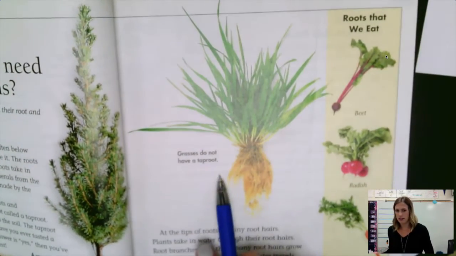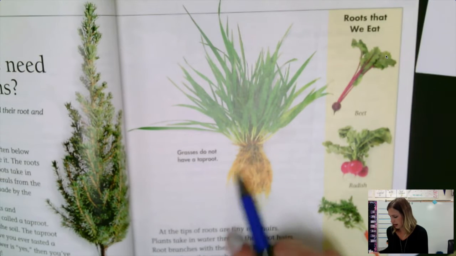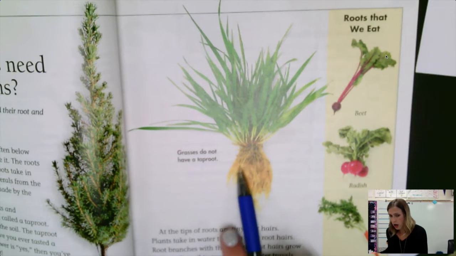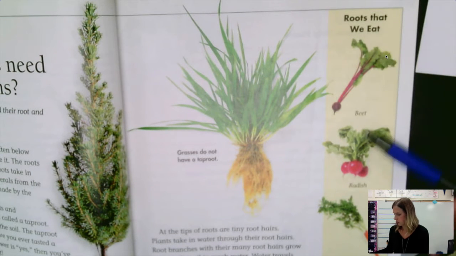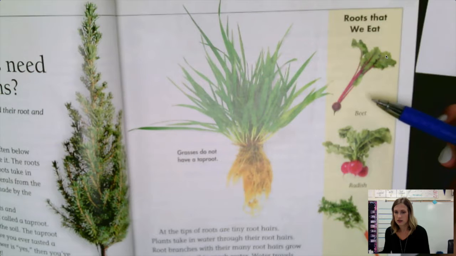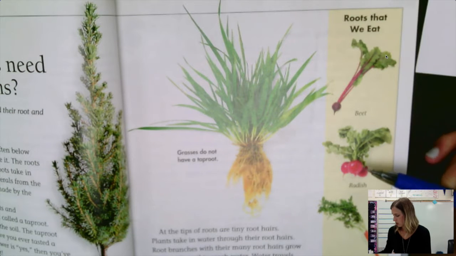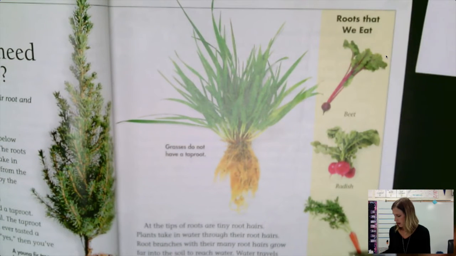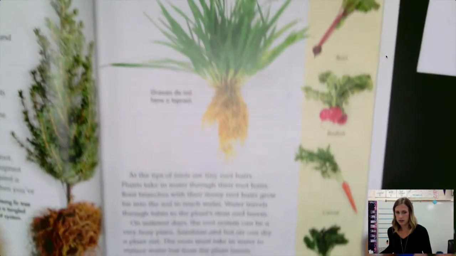Grasses do not have a taproot. So you can see here, this is just a tangled mess of all these tiny little individual roots. Now, here are some ideas of roots that you might have eaten. We've got beets, radish, like you saw in our video last week, carrots, and then turnips.